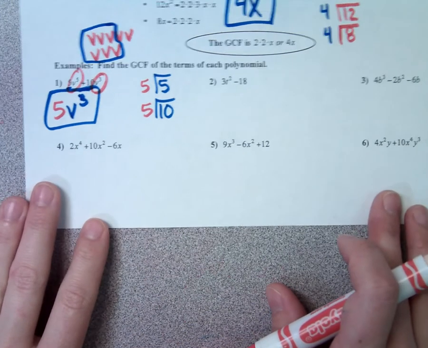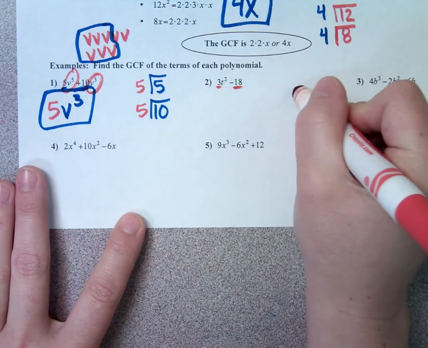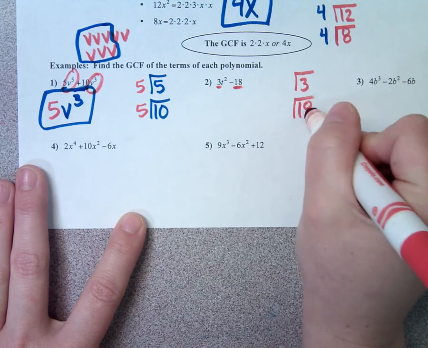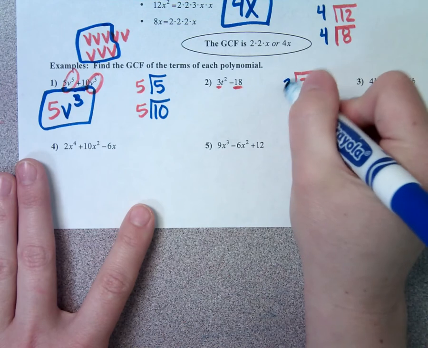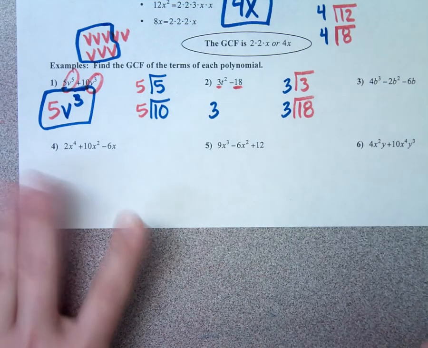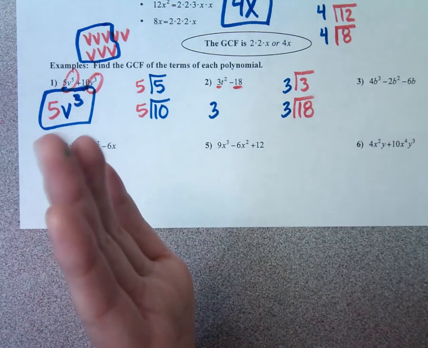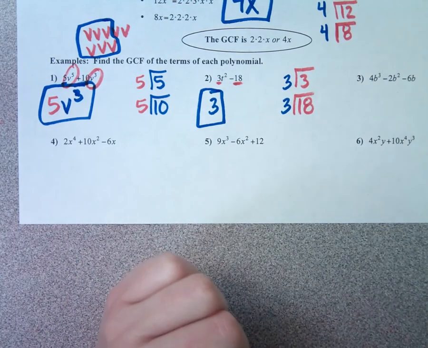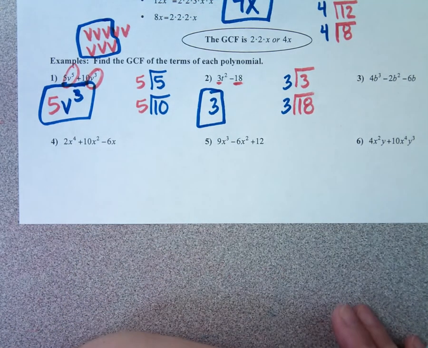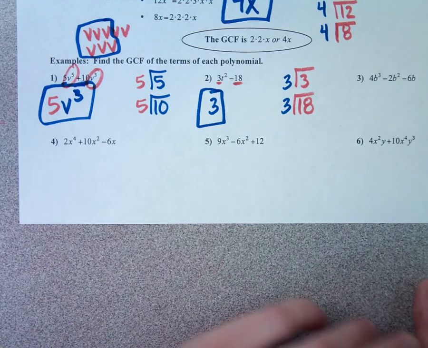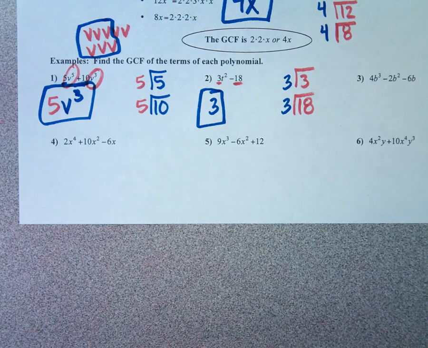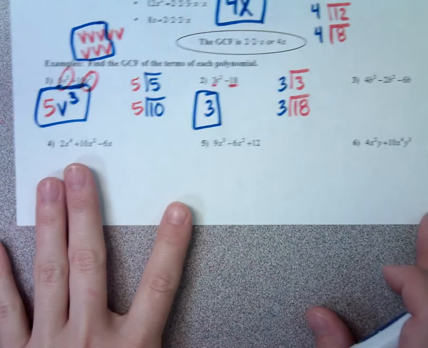Okay, looking at number 2. First I look at the 3 and the 18, and I'm looking for the greatest number that would divide into 3 and also divide into 18 evenly. 3. Okay, do they both have T's? No. Then that means they don't have T's in common, so it's just a 3. If they don't both have T's, then they must not have any in common, so there wouldn't be a greatest common number of T's. So sometimes your GCF is a number, sometimes it's just a letter, and sometimes it's a combination. Then you'd have to look to see if they each had the one kind and if they each had the other kind. I'll show you here in a second.